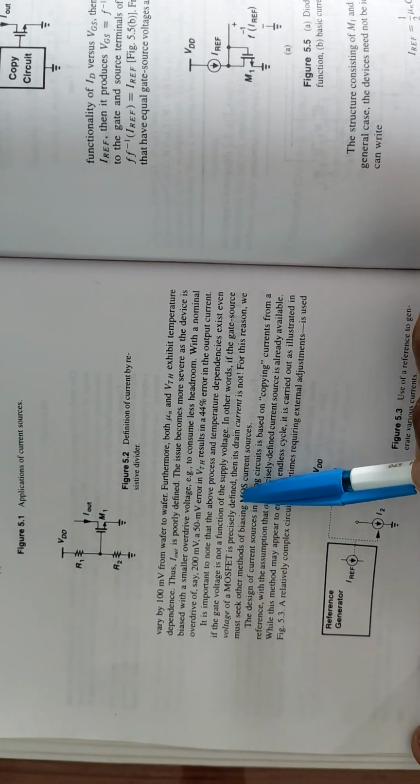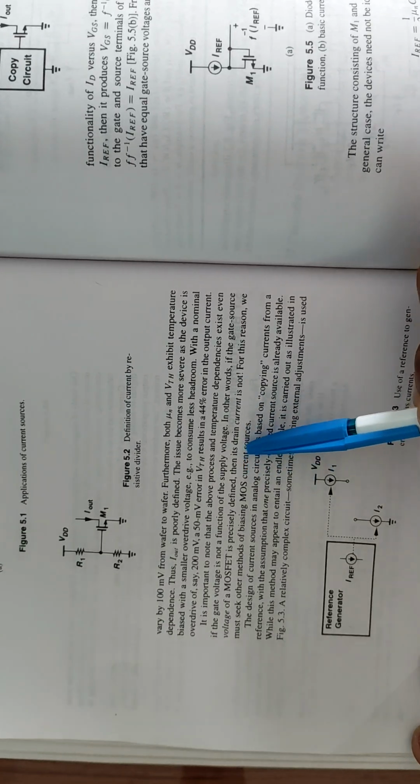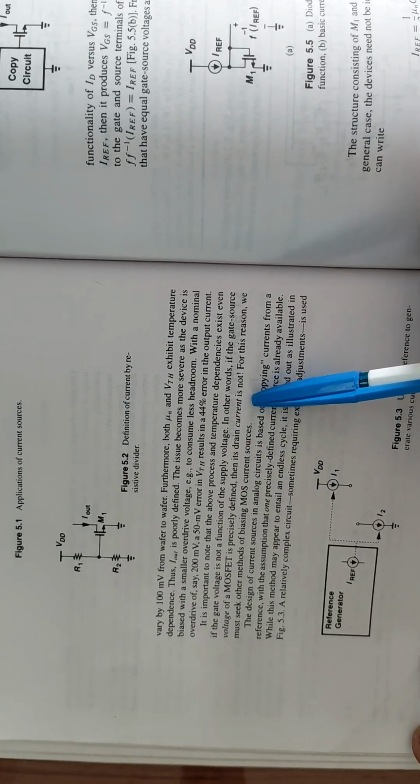In other words, if the gate-source voltage of a MOSFET is precisely defined, then its drain current is not. For this reason, we must seek other methods of biasing MOS current sources.